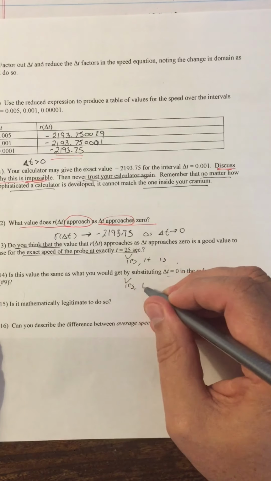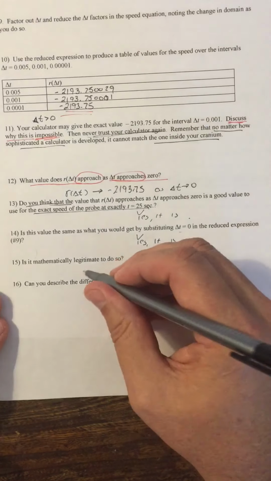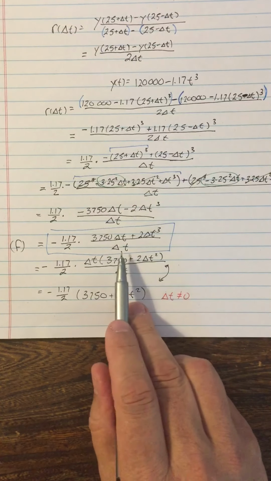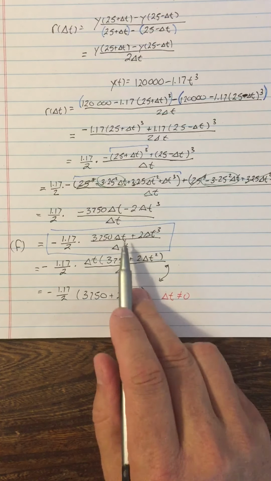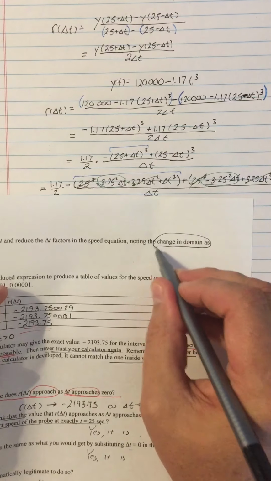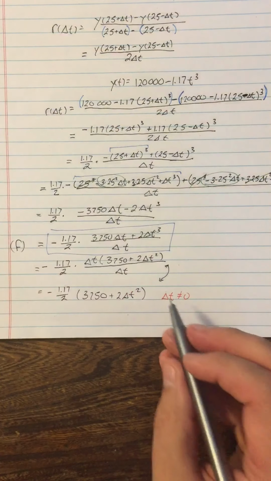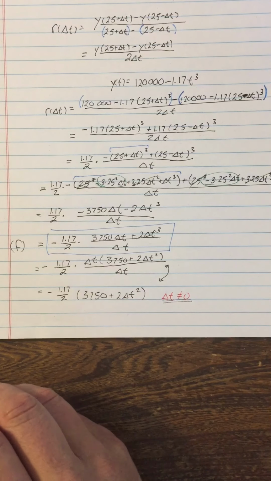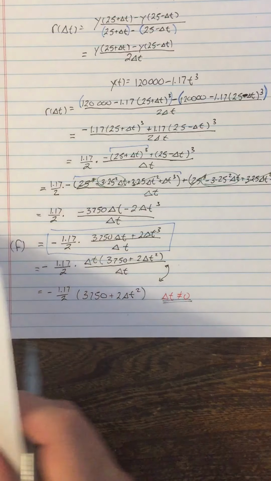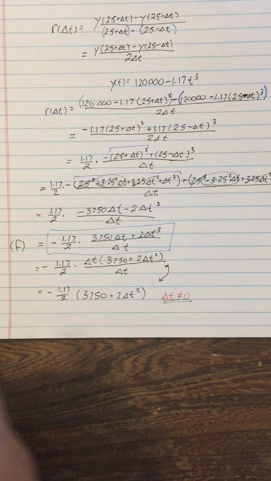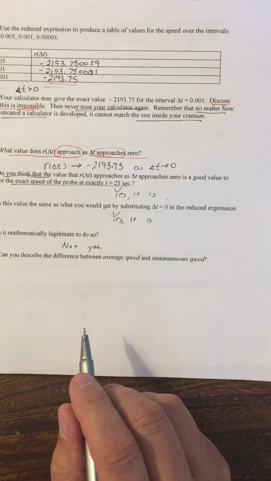Is it mathematically legitimate to do so? Not yet. As we understand, when we're looking at this rational expression, you cannot substitute delta t equals 0. When we do the simplification, there is a change in domain. I kind of glossed over that phrase, but this is what it means. Delta t cannot be equal to 0 in this expression. So it's not mathematically legitimate to substitute delta t equals 0 in either of these expressions. But when we develop a thing called a limit, then it will be legitimate to do so.